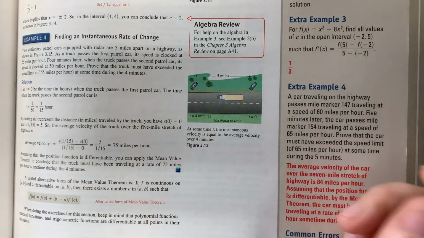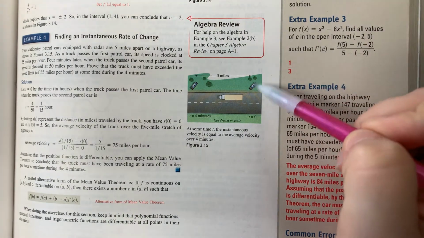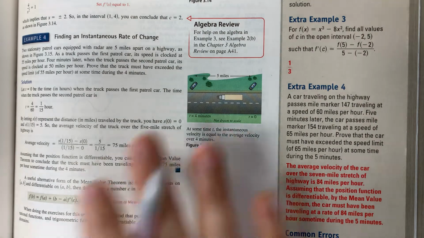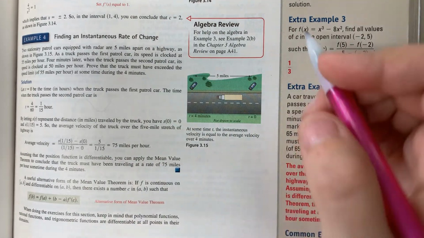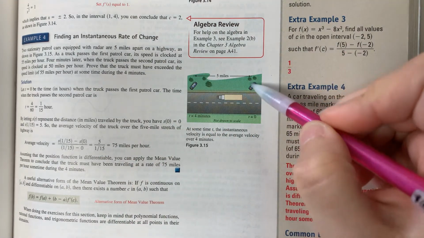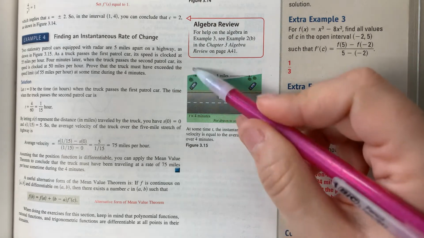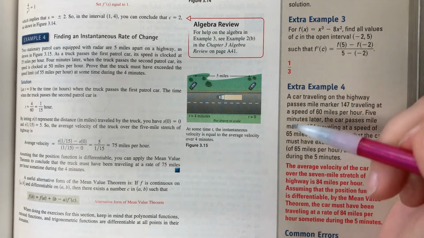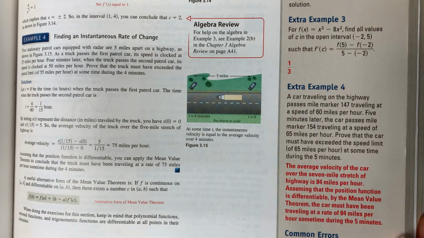Now, how often would any of this happen? How often would you have patrol cars that far apart, and so on and so forth? So this doesn't happen very often, but it probably would happen if you had preset cameras that would clock their speed. So that's probably when it would happen the most.